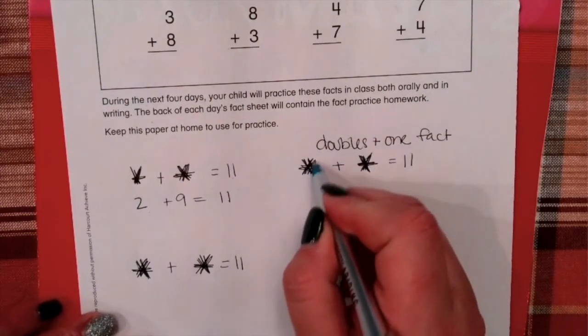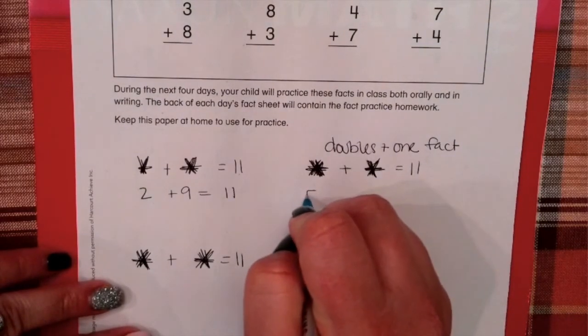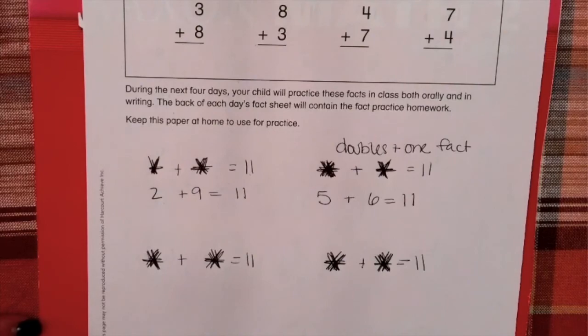Doubles plus 1. What number plus itself will get you as close to 11 without going over? And all you have to do is add one more. 4 plus 4 is 8. One more makes 9. Nope. 5 plus 5 is 10. And one more makes 11. So 5 plus 6 equals 11.